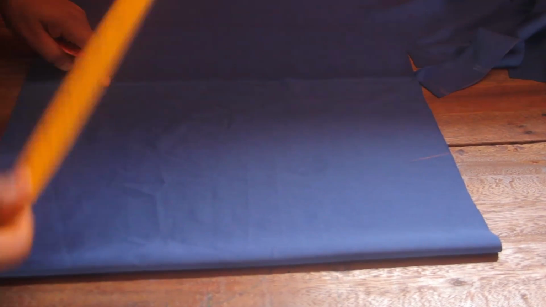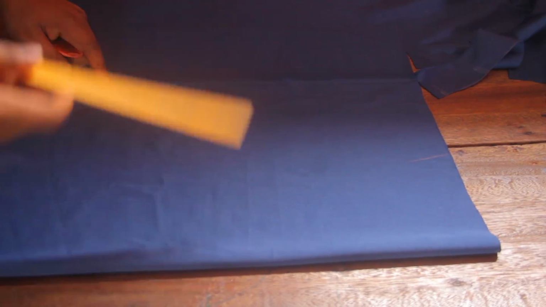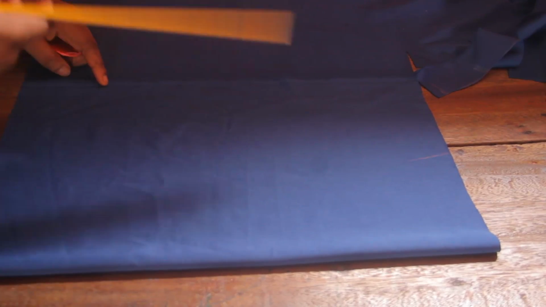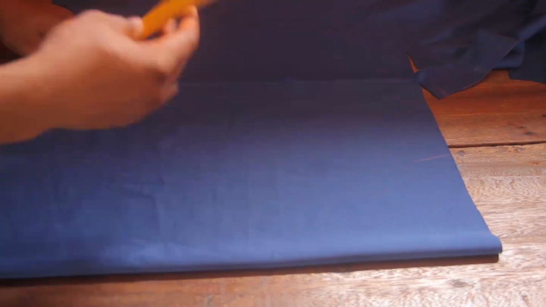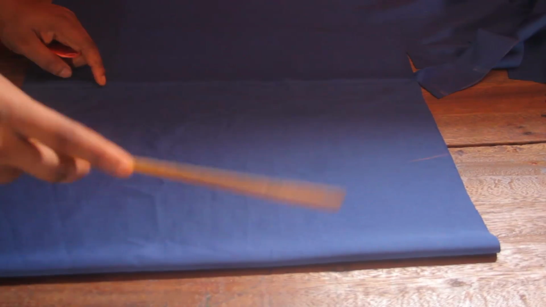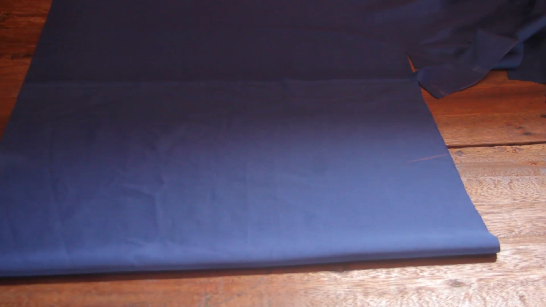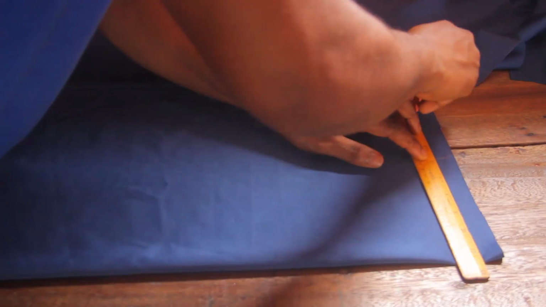Now the dress I'm making doesn't have any zip space, but yours probably will. So what you would do is, before you start drafting the back, make sure you add your zipper allowance. The dress I'm making does not need zip space at the back, so I'm not going to add that here. I'm not adding that to the blue fabric that I've been drafting with.